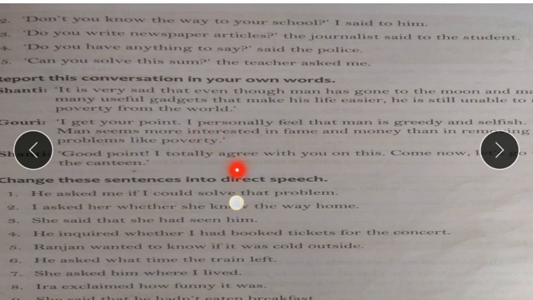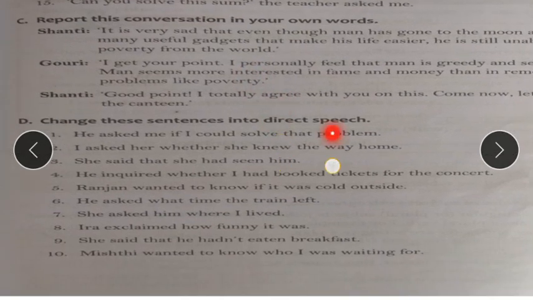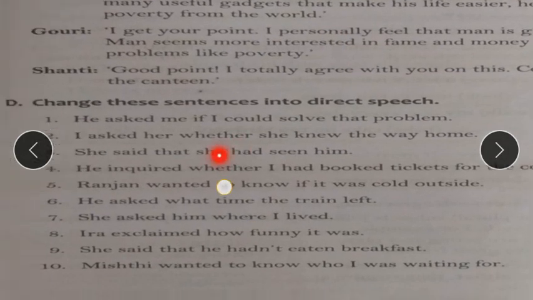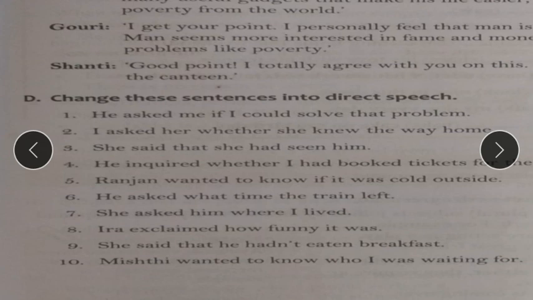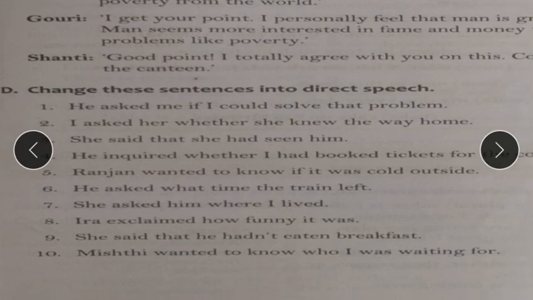Okay. Till now you were changing direct speech into indirect speech. Here you have to change indirect speech into direct speech. He asked me if I could solve that problem. Here he asked me, he said to me.